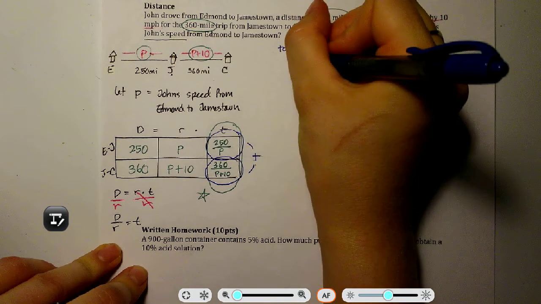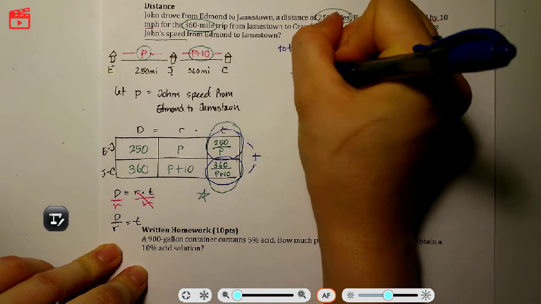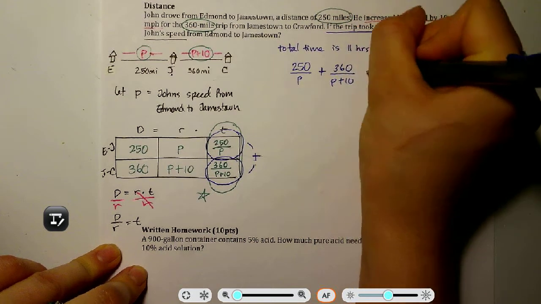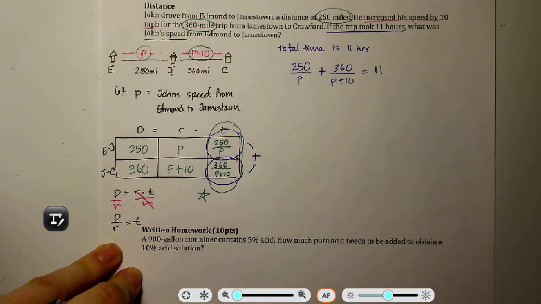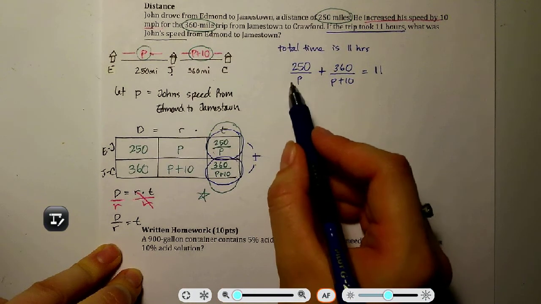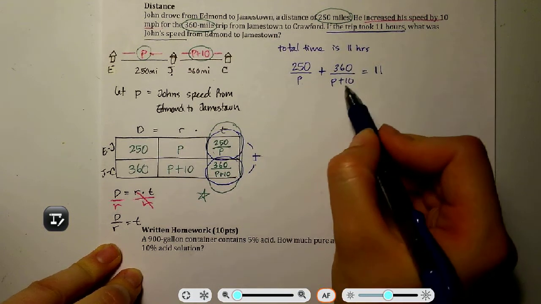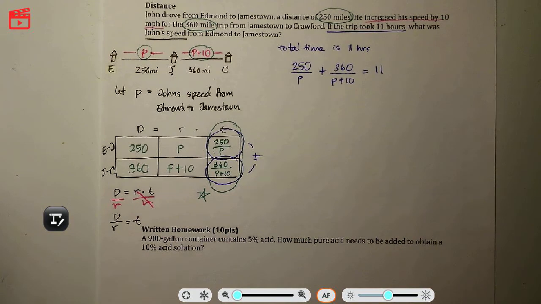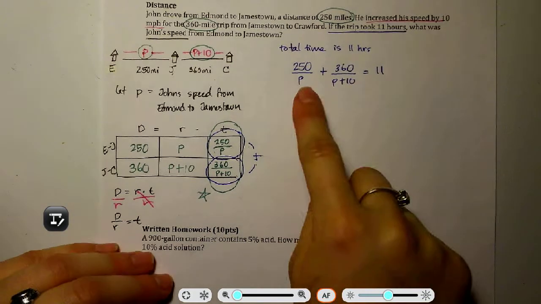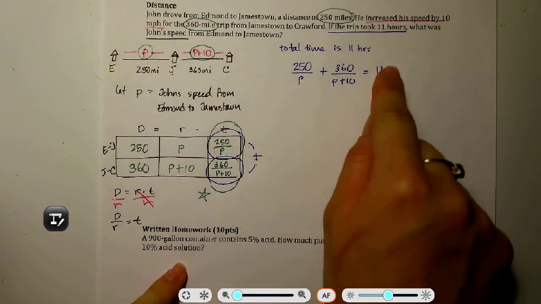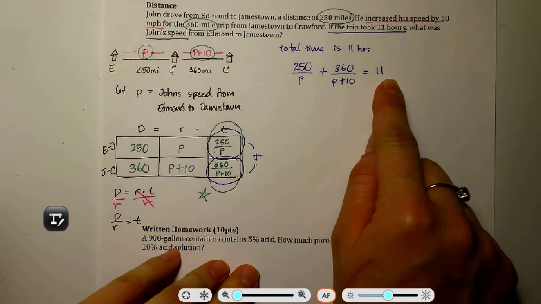Let's go ahead and do that. 250 over P plus 360 over P plus 10 equals 11. So this is the time from Edmond to Jamestown, and this is the time from Jamestown to Crawford. And we have our equation. So the next thing we're going to do is solve it. Okay, so we have these fractions. So remember, our plan is we're going to find the lowest common denominator and then multiply across the equation by that.